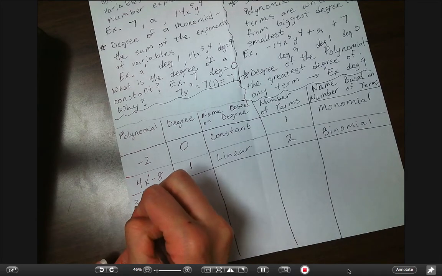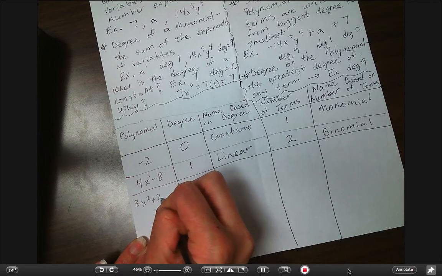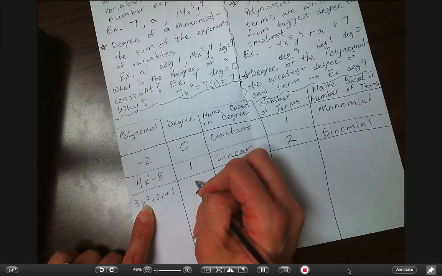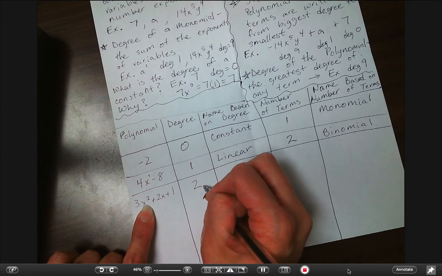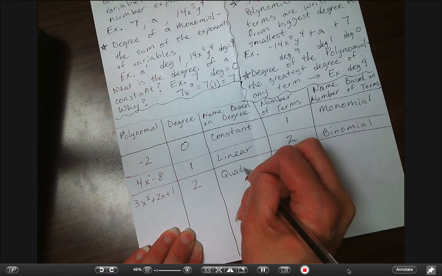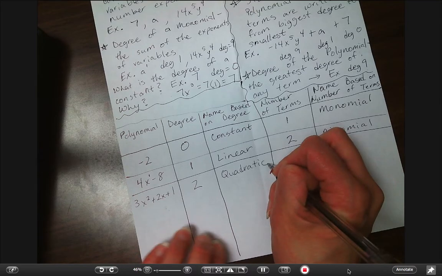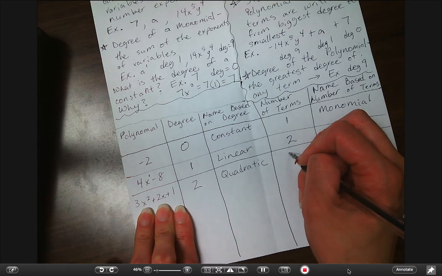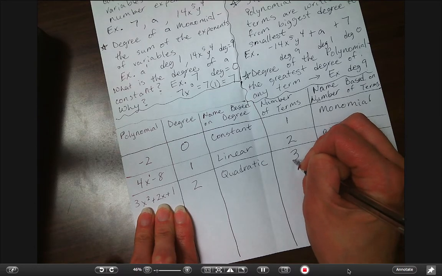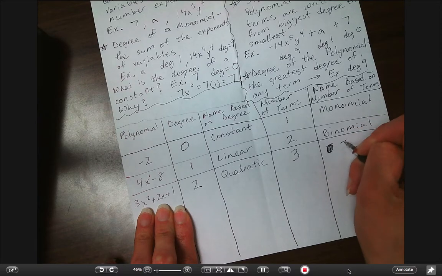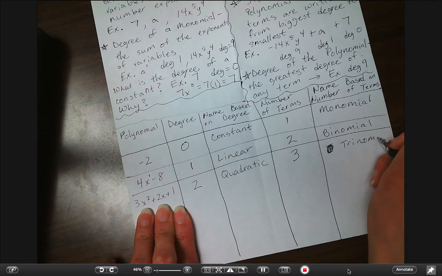The next example, 3x squared plus 2x plus 1, has the biggest exponent of 2, so our degree is 2. That's called quadratic. This quadratic has plus signs that separate 3 terms, and that's called a trinomial.